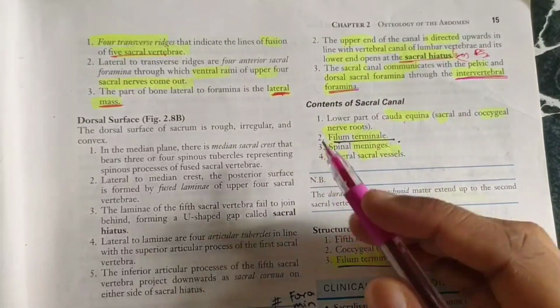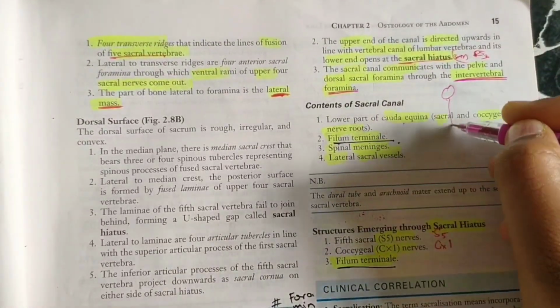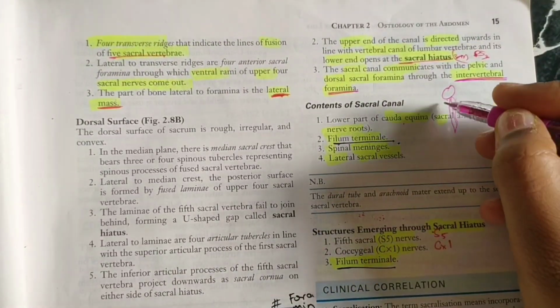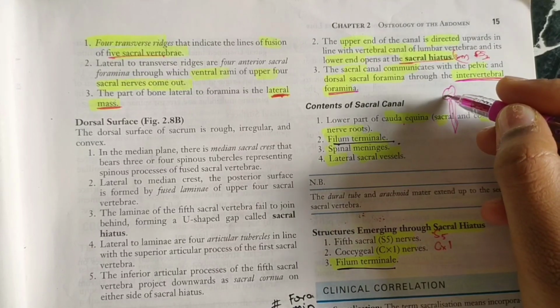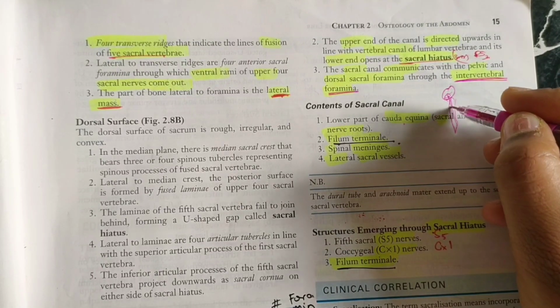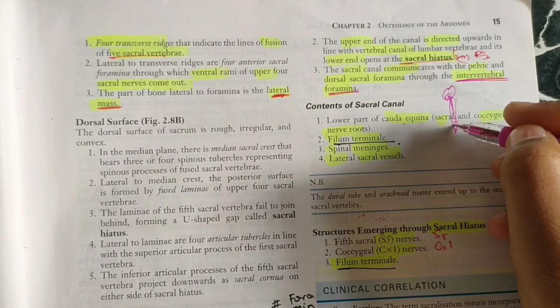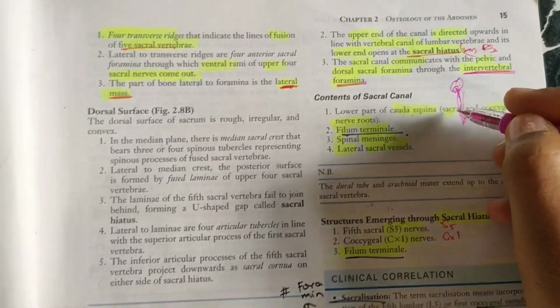Contents of the sacral canal: you know that the spinal cord, this is the brain, this is the spinal cord, runs in the vertebral column through the vertebral foramen, after passing through the foramen magnum of the skull. It descends down and then runs in the vertebral canal.